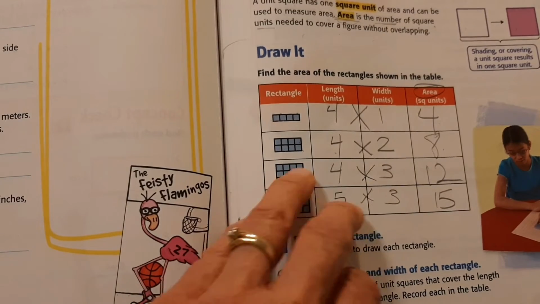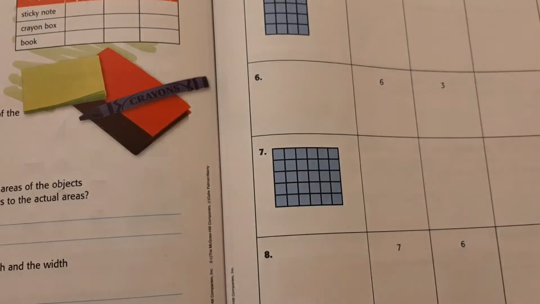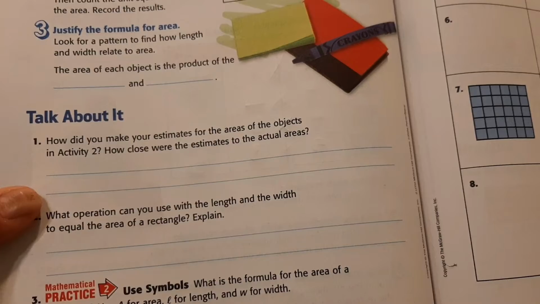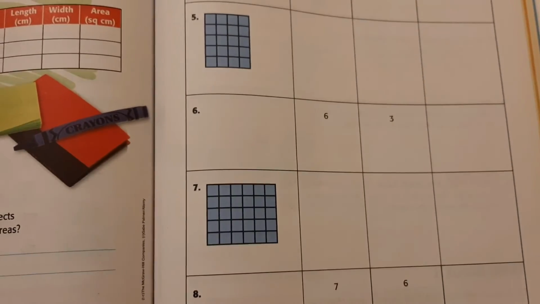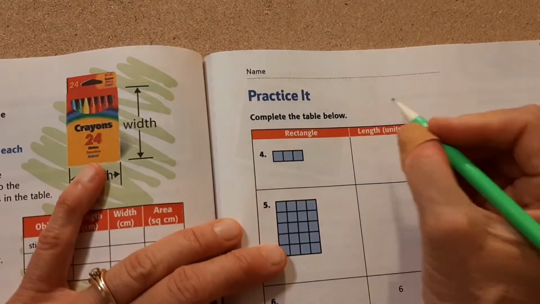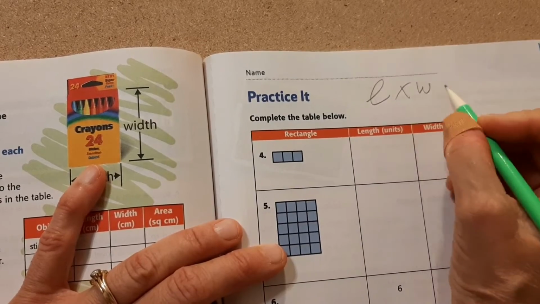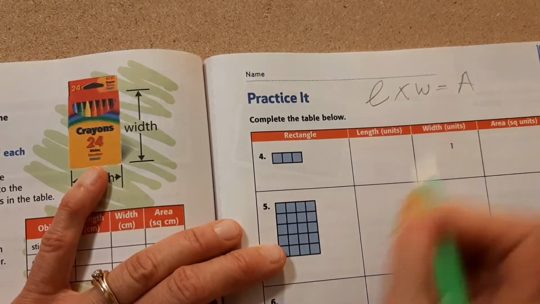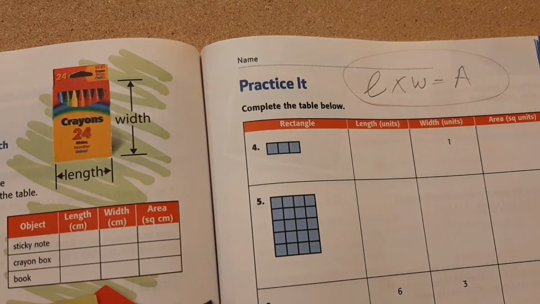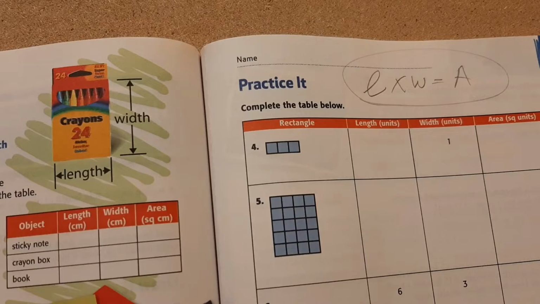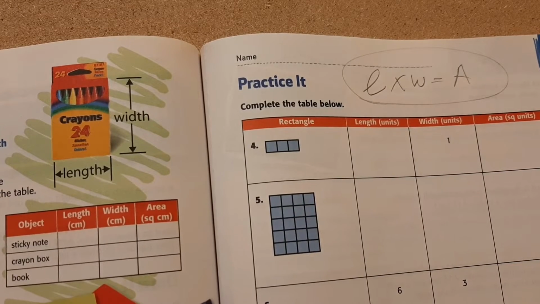What is the formula for area? Well, we're going to turn the page now. We're going to talk about it on page 840. Actually, we're not. We're going to go over to 841 and talk about it. The formula for area is your length times your width, and that equals your area. I want you to write that on the top of this page, length times width. Now, that's different from perimeter. Tomorrow we'll talk about the difference, but right now you're just going to find the length times the width.